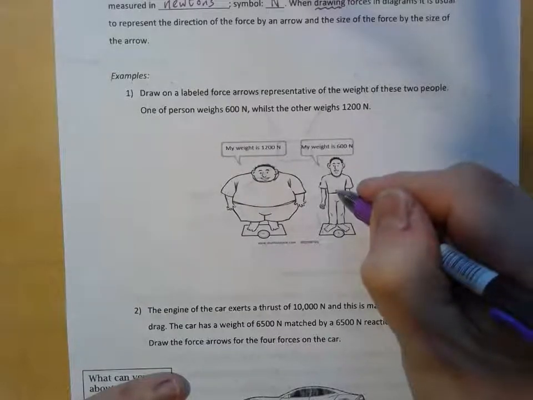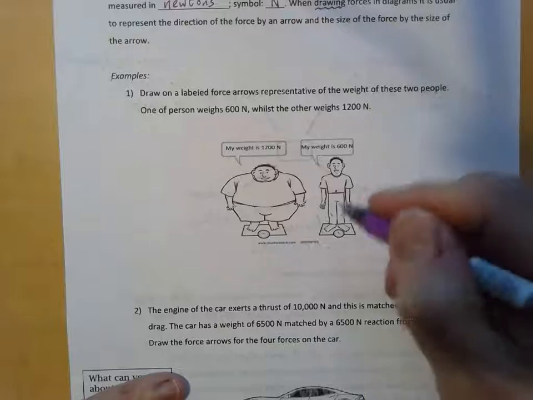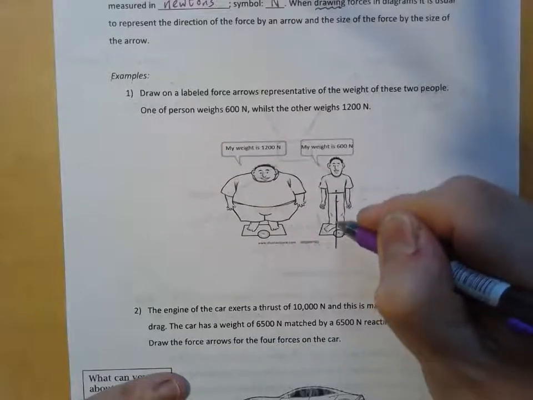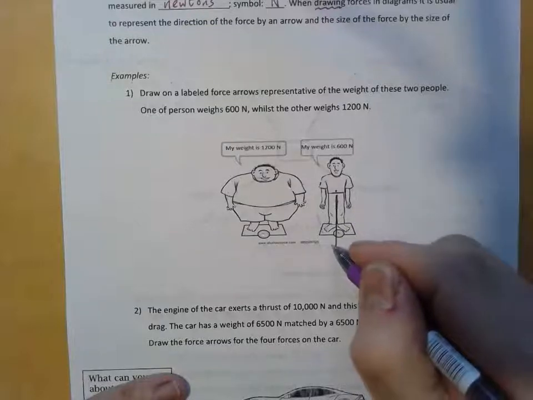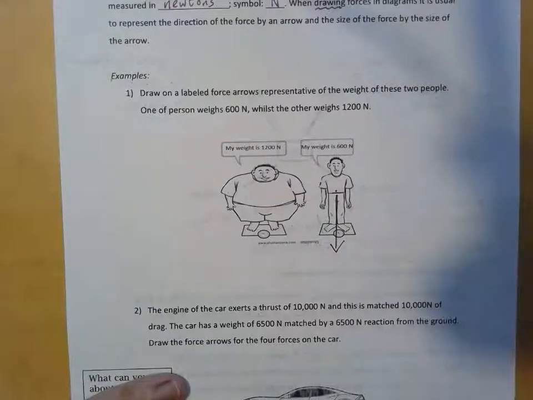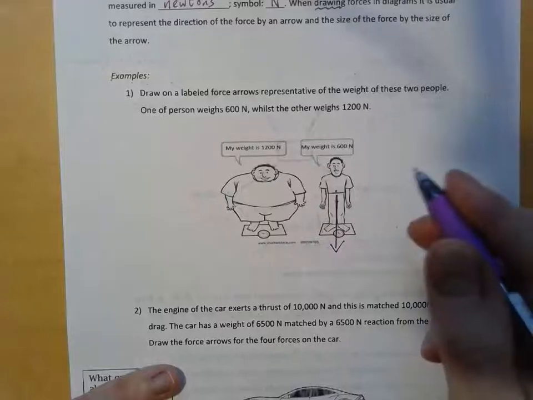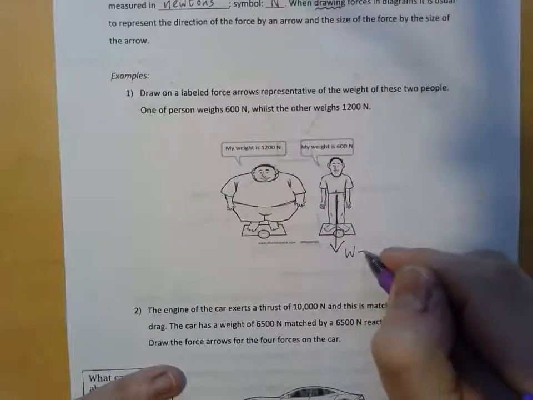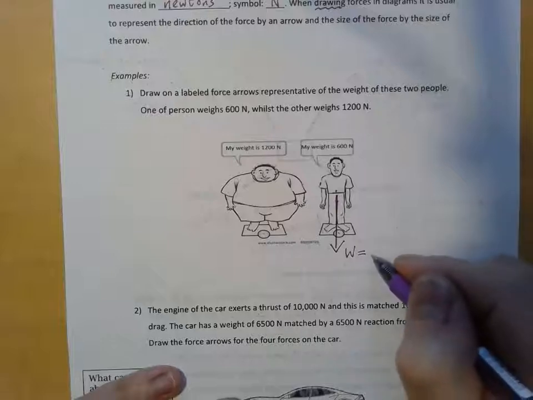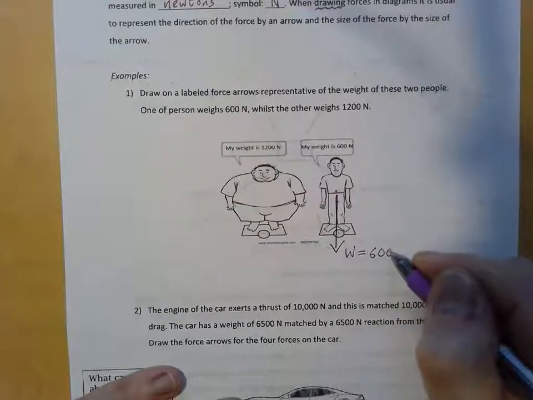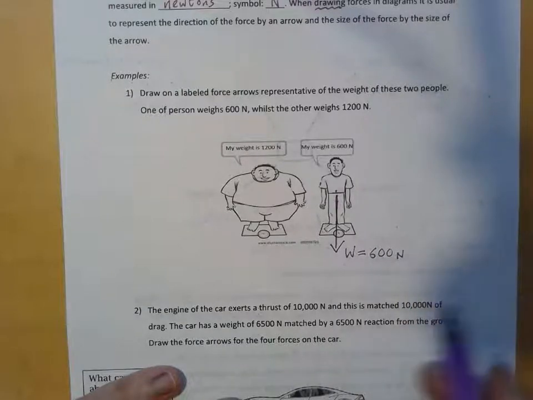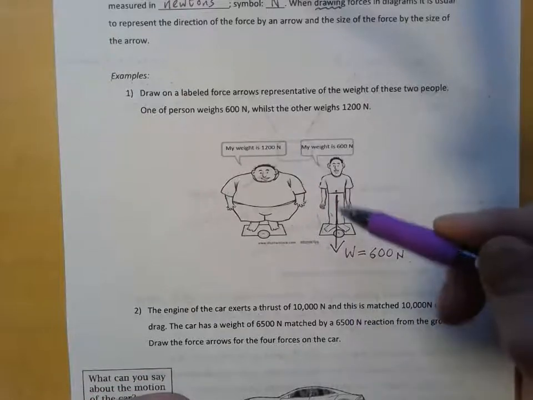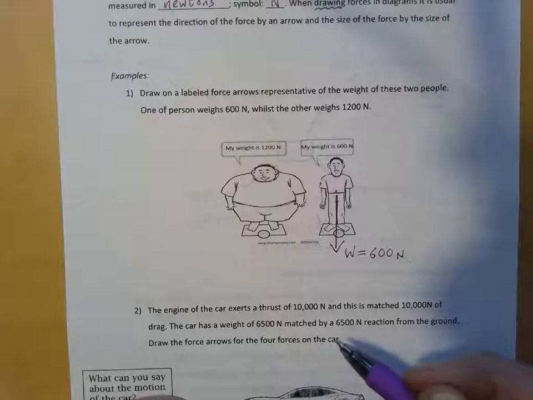Now his center of gravity is round about in his middle, so we can draw an arrow to represent his weight. We could use W to stand for weight, and the size of the weight is 600 newtons, so capital N for newtons. And the arrow points downwards because weight acts downwards.